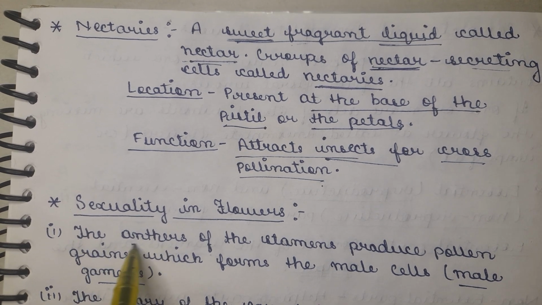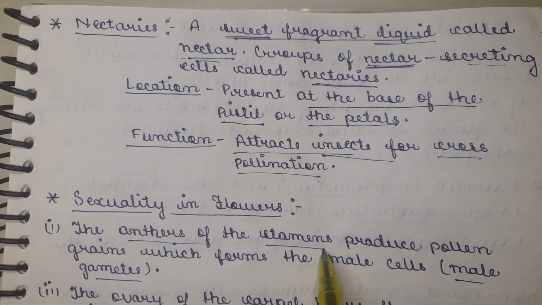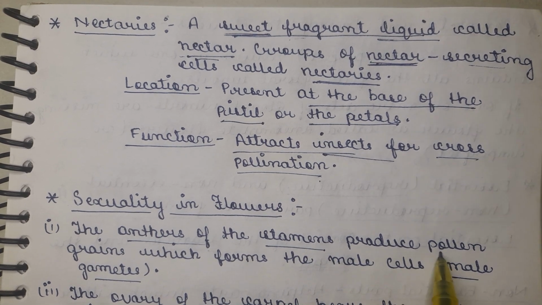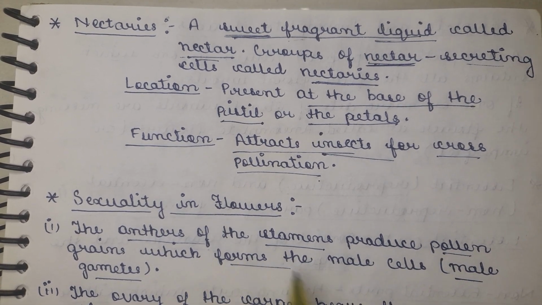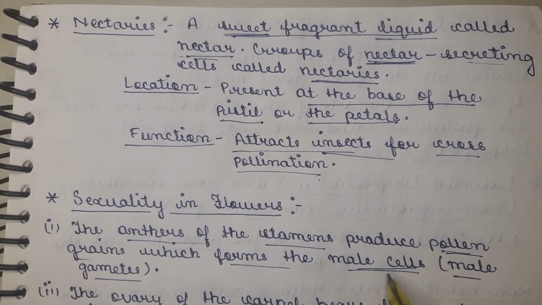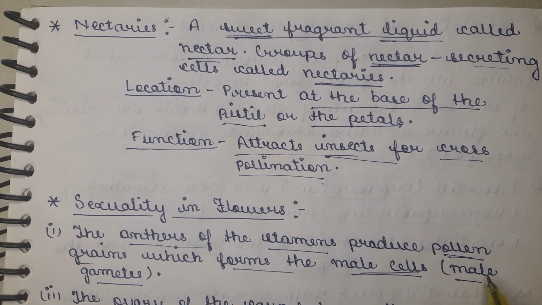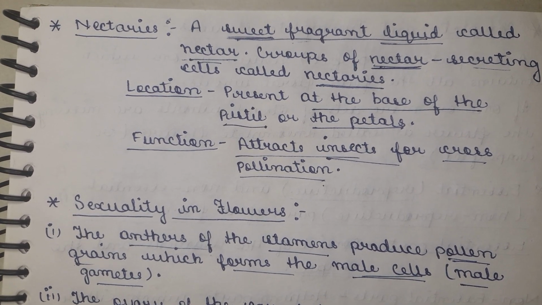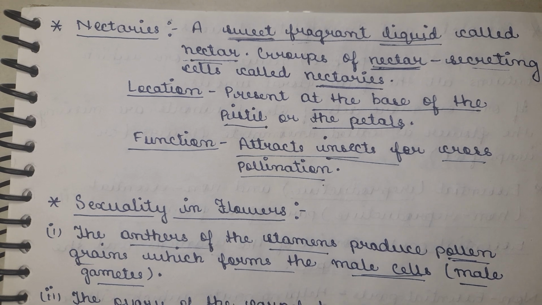First of all, the anther of the stamen. Basically, we are talking about the male reproductive organs. The anther of these stamens produces pollen grains, which form the male cells. These pollen grains are basically the male cells, and these male cells are known by another name, that is the male gametes.